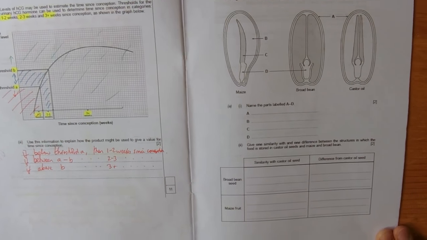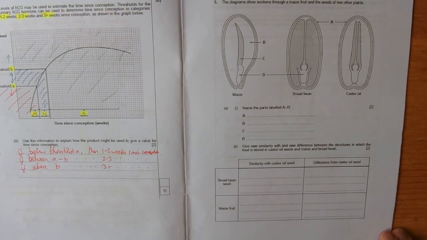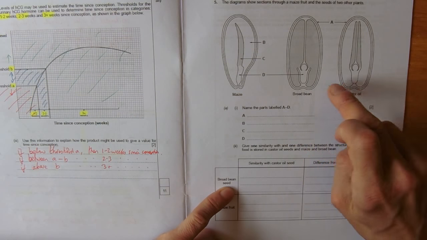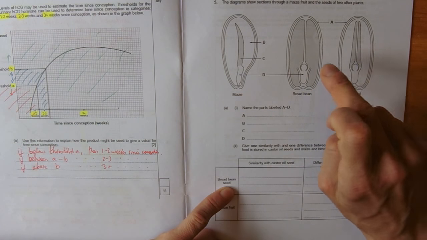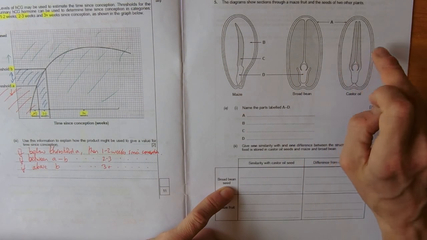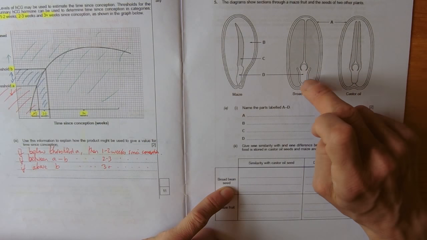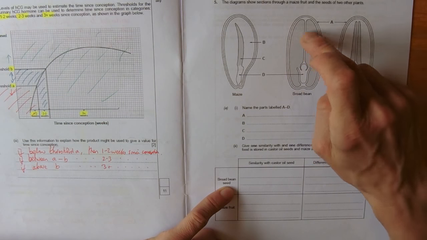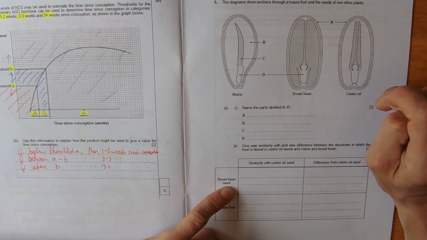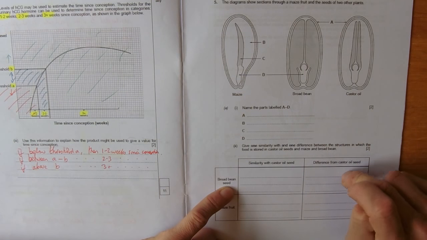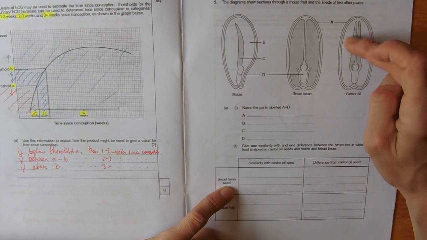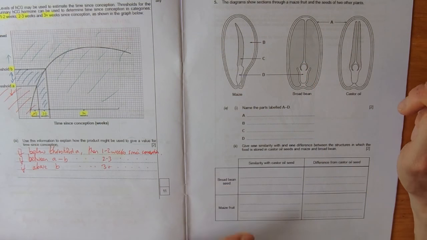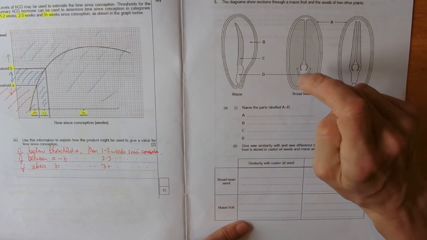Similarities and differences. A little bit complicated. Broad bean similarity with castor oil bean. So what's similar there? There's all sorts of similarities between all 3 of them, so you can't use those. But between these this seems to have 2 of these things, and that has 2 of them as well. A difference is this white area here. So the castor oil has got this white area, and you need the name of it. The broad bean hasn't.